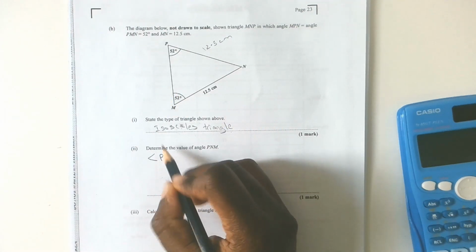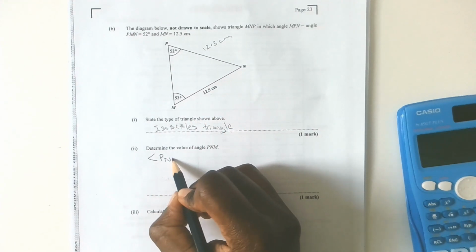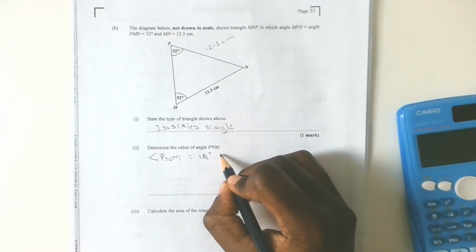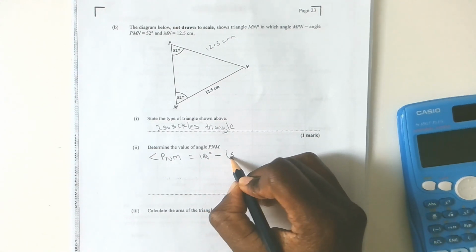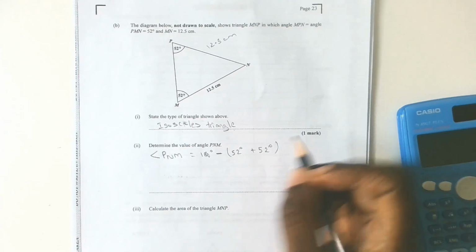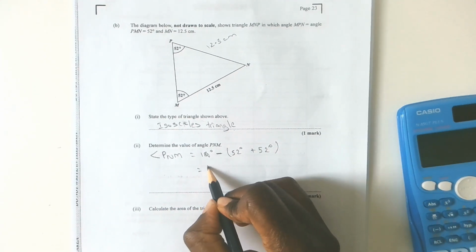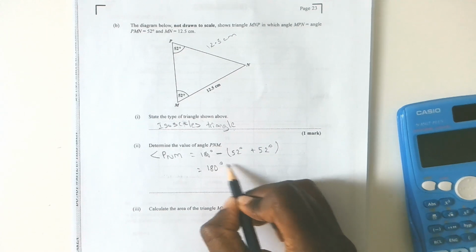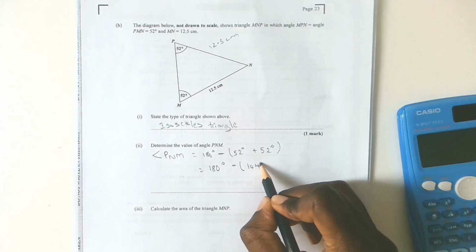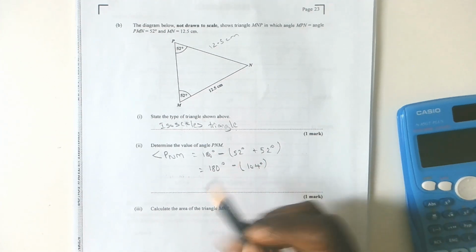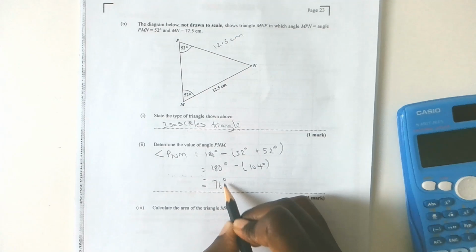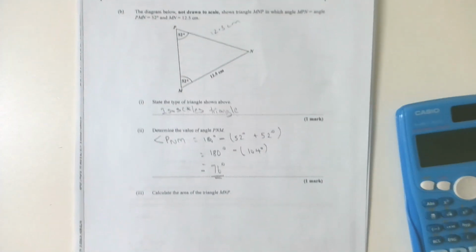So angle PNM is equal to 180 degrees minus 52 degrees plus 52 degrees. 52 plus 52 will give us 104 degrees, and subtracting that is going to give us our answer as 76 degrees.